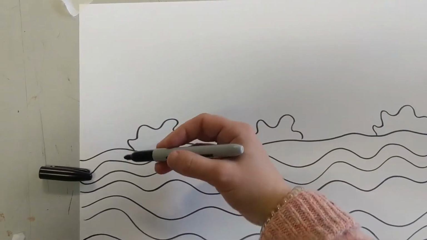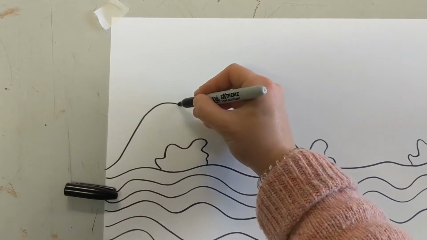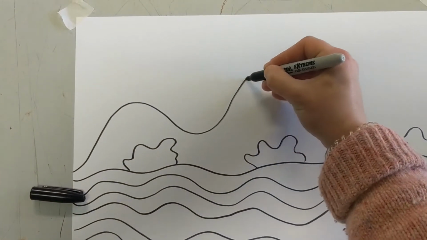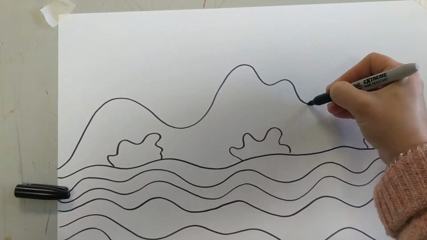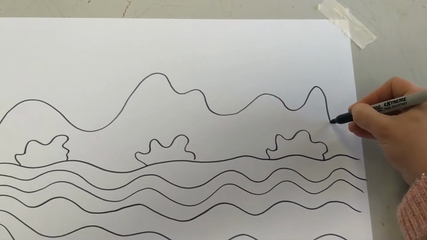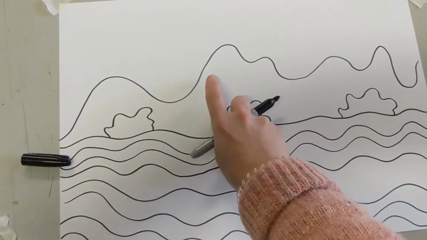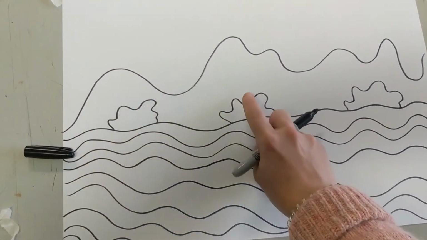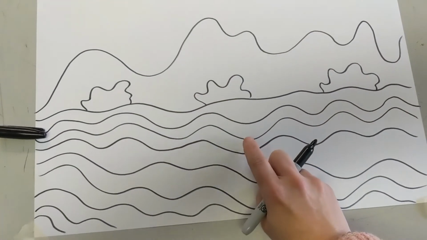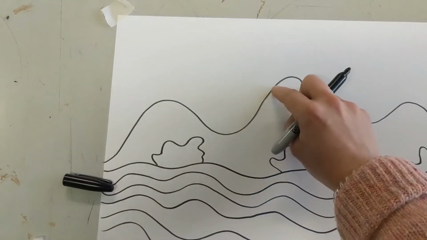Now we're going to be doing a mountain shape as well. So let's move in a wavy line. Now mountains have all sorts of nooks and hills and low parts and high parts. So you can see how I've got my mountains or my hills, my bushes and my sand. I'm going to go ahead and add some more wavy lines inside.